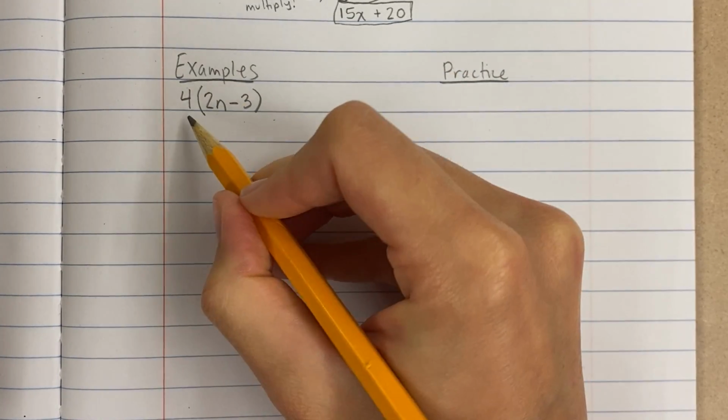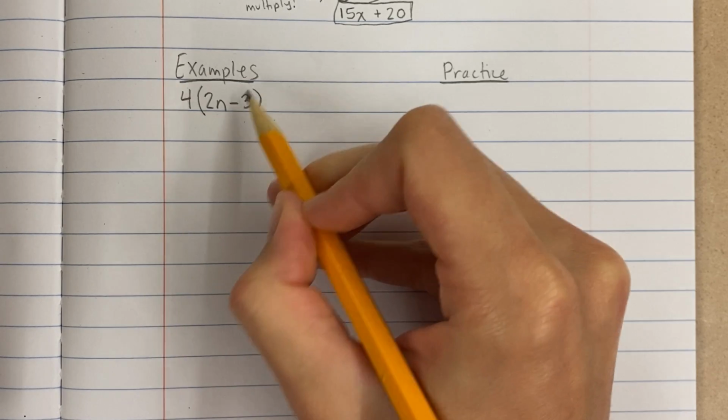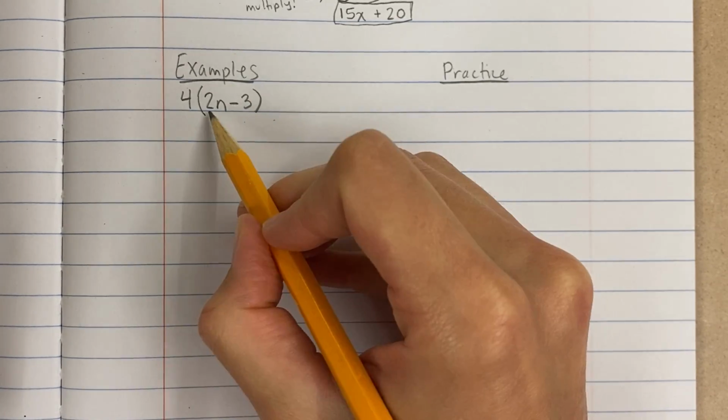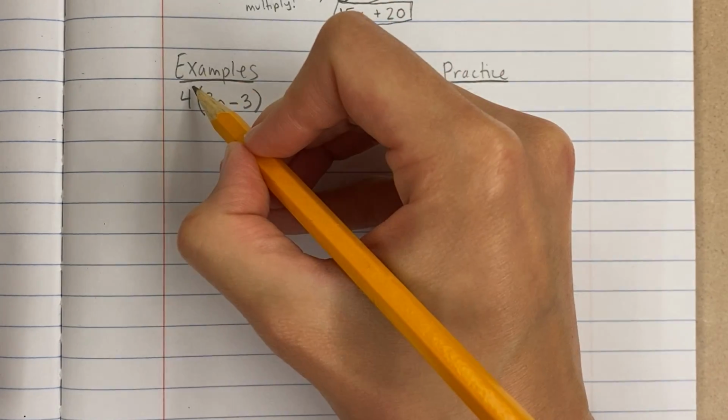Okay, so I have 4 multiplied by everything inside the parentheses. So 4 is being multiplied by 2n and by negative 3. These are not like terms. I can't combine them. So I'm going to multiply.